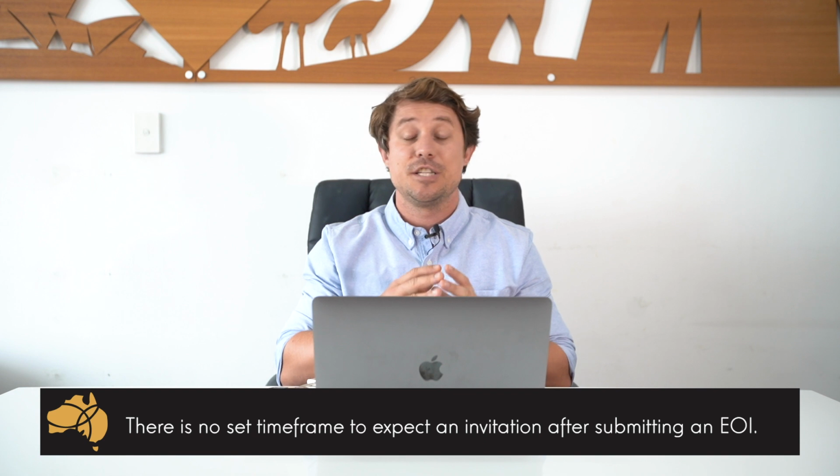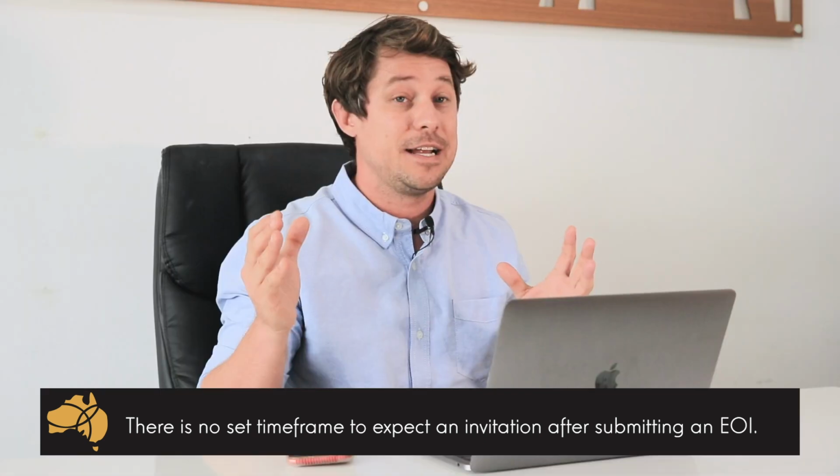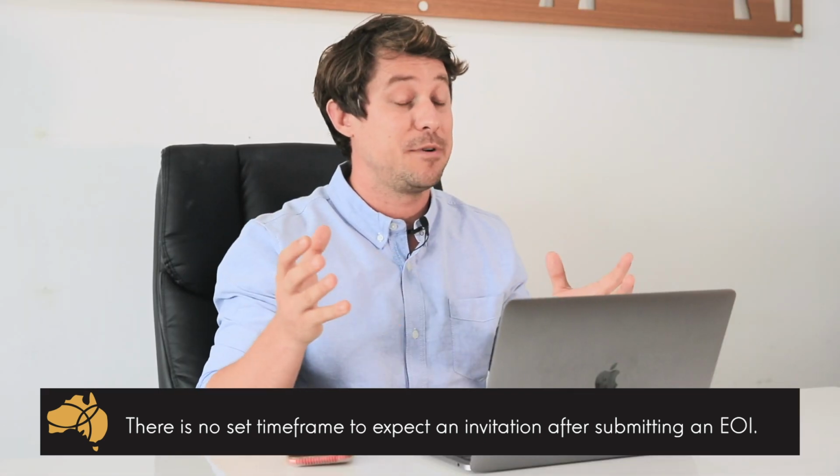Please note, there's no specific queue and there's no specific waiting list. If Queensland Migration like your application or your expression of interest, they'll give you an invite. The number of people who submit an expression of interest and want Queensland State Migration is a lot less than the number of people who apply for it, so there's no guarantee you'd receive that invitation.